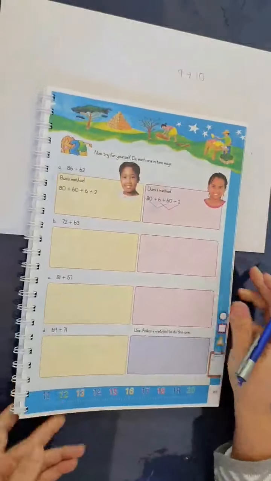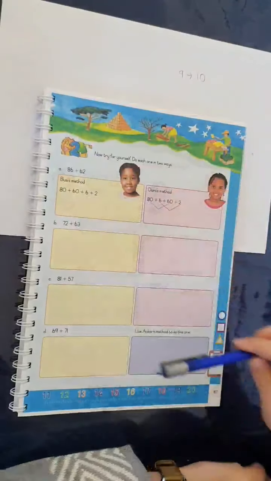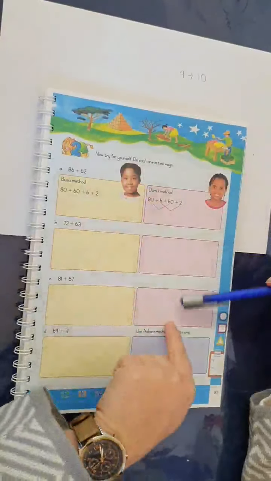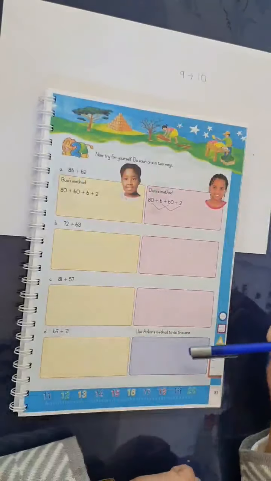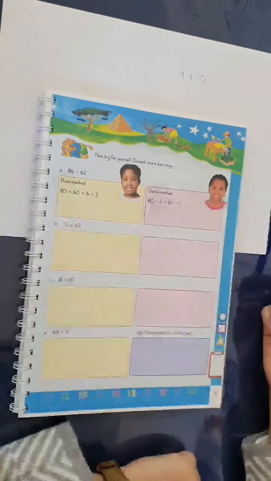Okay, so that's what you are going to do at the last block. All the yellow blocks you will use Busi's method. All the pink blocks for Dumi's method, and this last blue block you will try Aka's method.